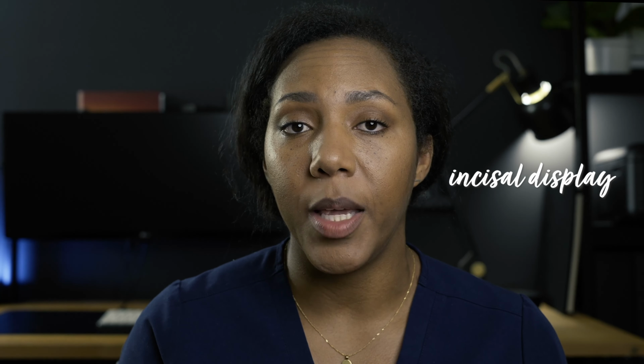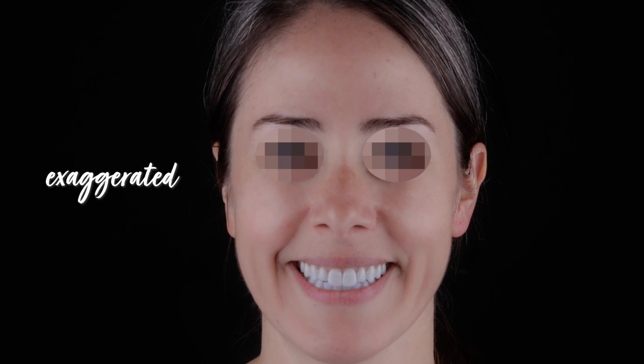So for the first shot, I have the patient go into repose. And that's where I'll ask them to say Emma and not put their lips together. So Emma. That will show me tooth display. The next shot is just a normal smile, followed by an exaggerated smile.